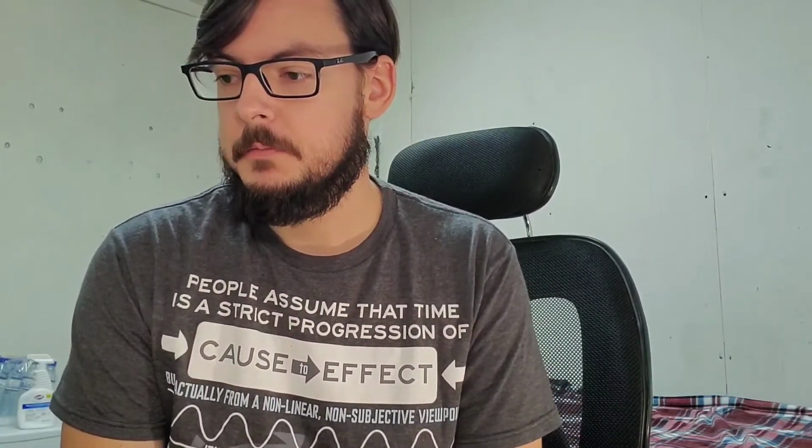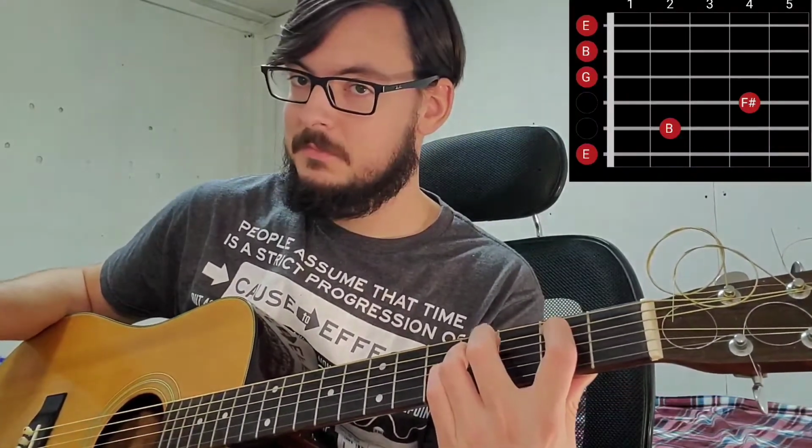So, to begin with, some of the basic starter shapes, which I'll go ahead and pop up on the screen. Your first string root, in the E minor shape. So, the easiest way to remember it is you're turning that B note into a B power chord. Too easy.